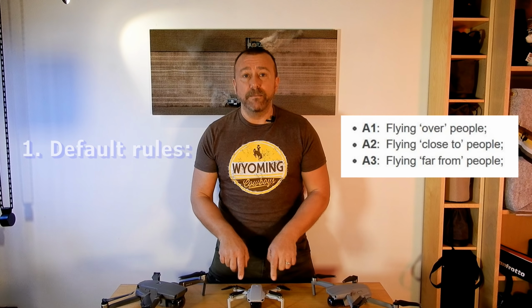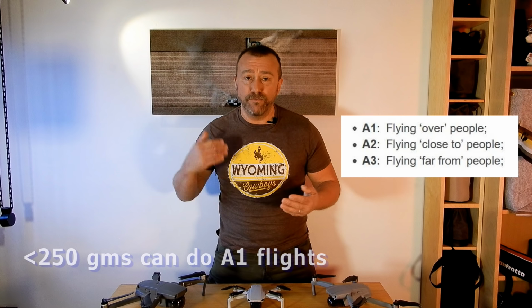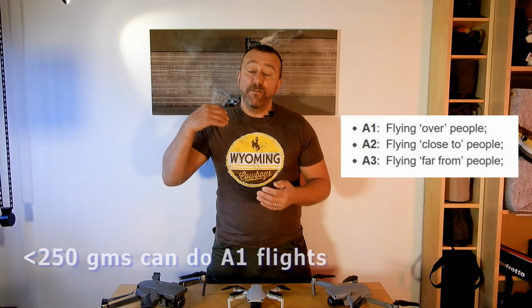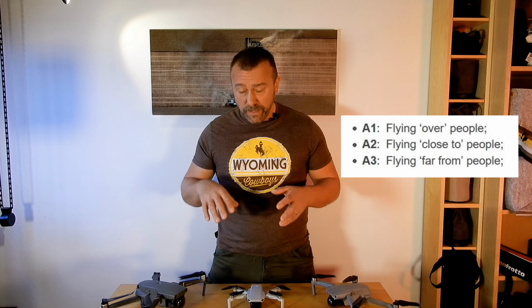Small drones like the Mini and the Mini 2 are the big exception, and they can fly A1 type flights right inside congested areas, right over uninvolved people. You can literally take off from your back garden if you're flying a sub 250 gram drone.